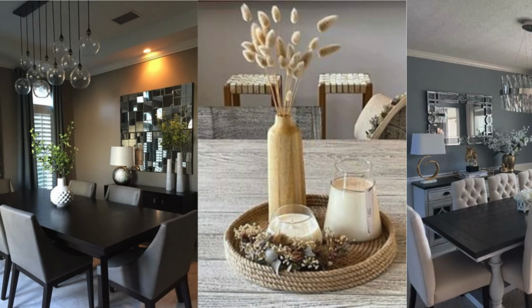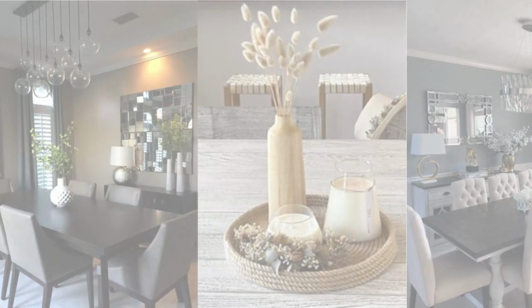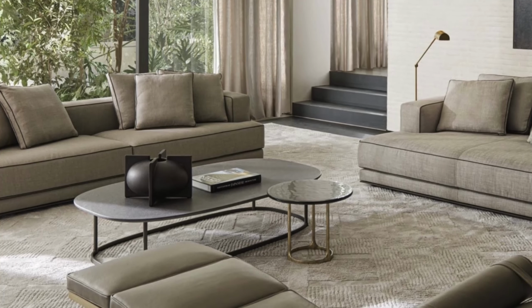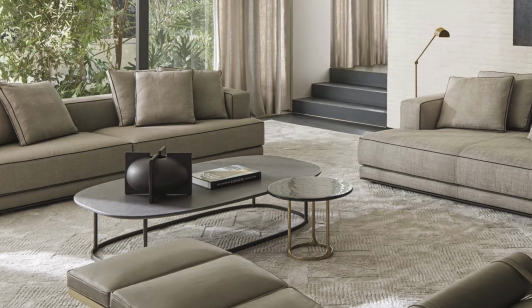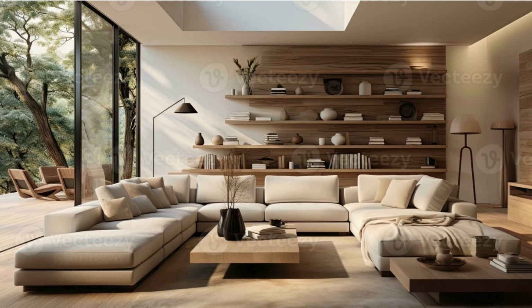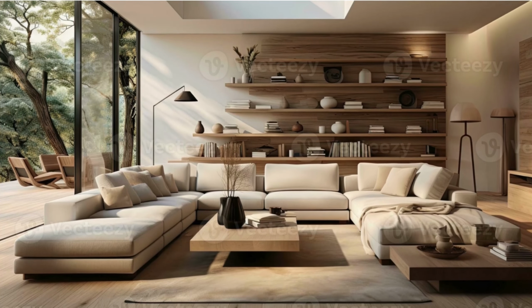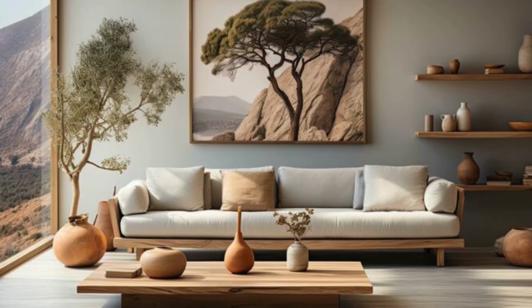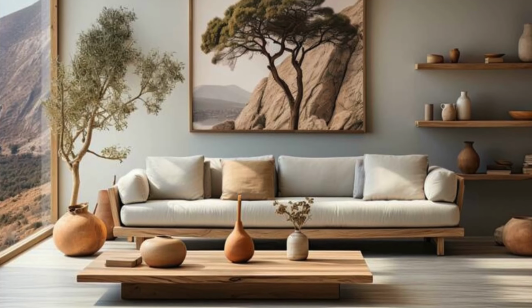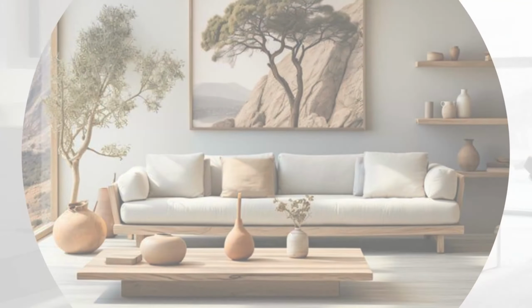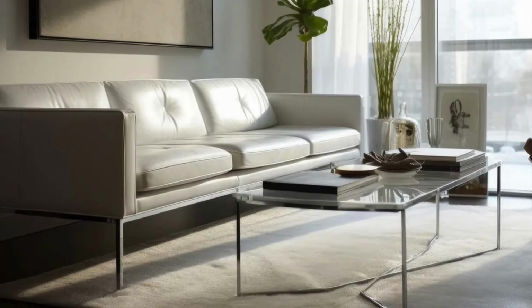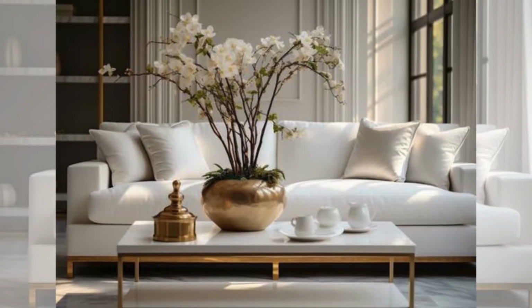Moving on to the trend of incorporating art into your coffee table decor. Artwork adds a touch of sophistication and elegance to your coffee table arrangements, creating a focal point that draws the eye and sparks conversation. Choose artwork that complements your decor style and color palette, whether it's a framed print, a small sculpture, or a decorative object.